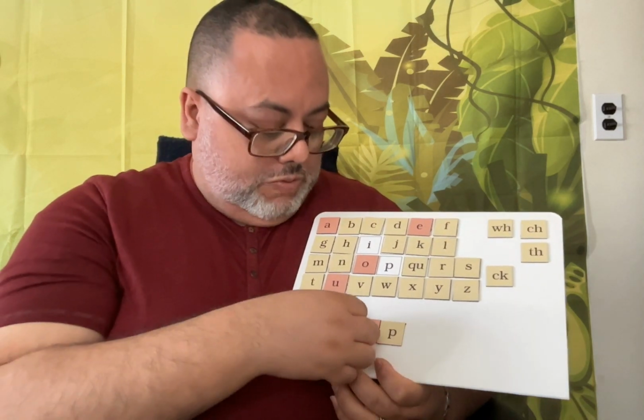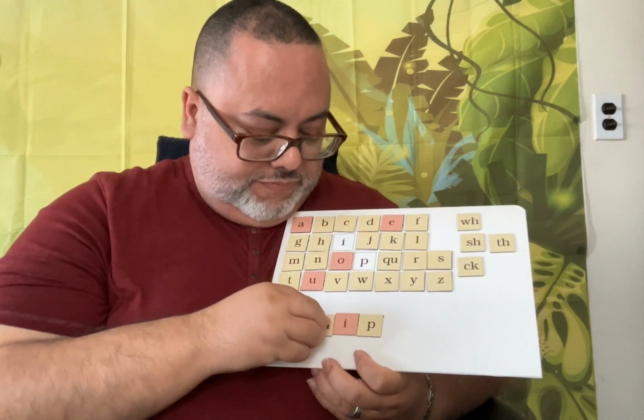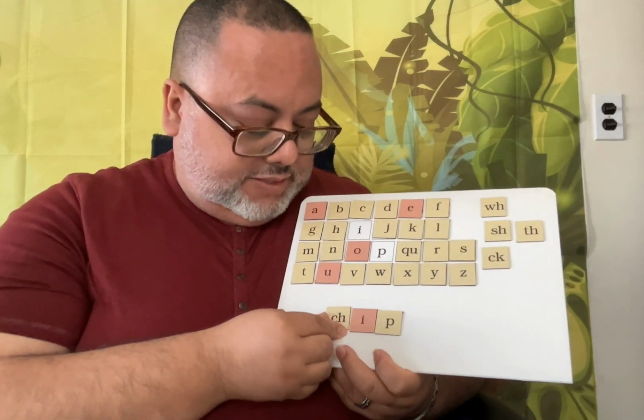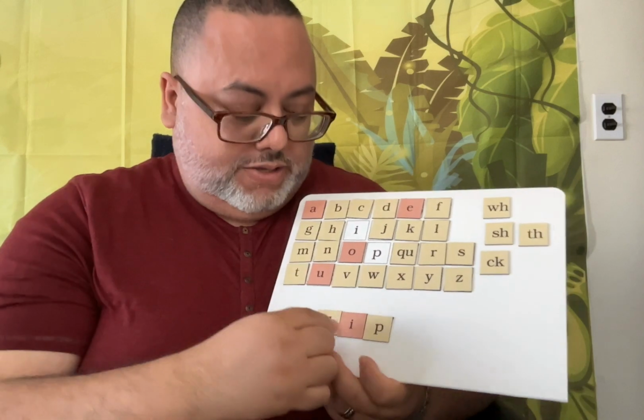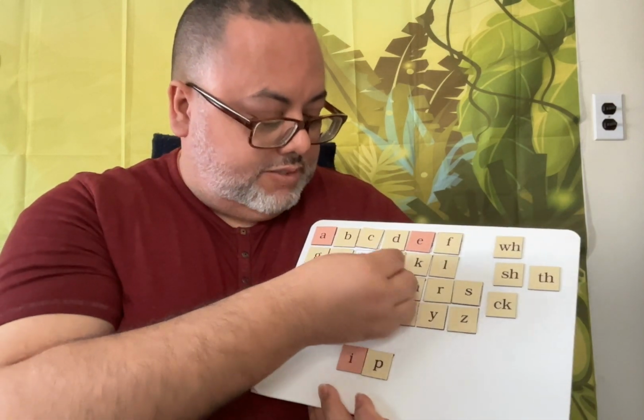All right, so I'm going to change my digraph. I'm going to put this one. CH, chin, ch. Again, CH, chin, ch. And in this one, the digraph is ch. So it's ch, it, p, chip. And that is also tapping or segmenting a CVC word because the digraph is 1 sound.